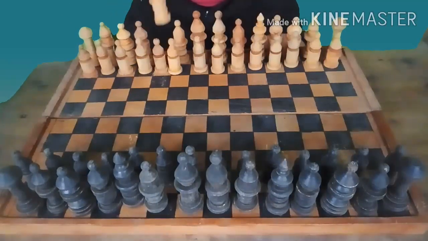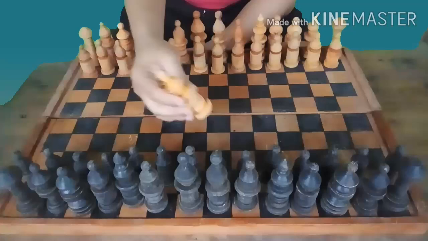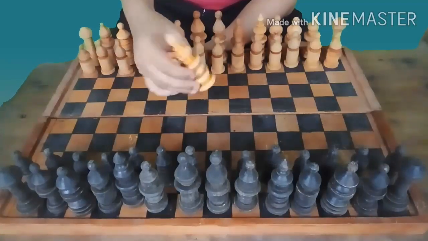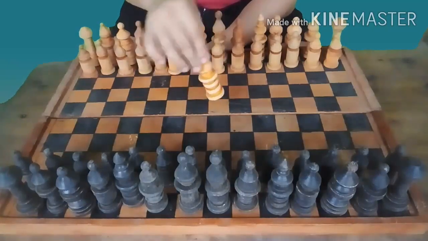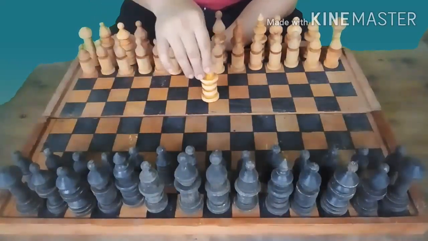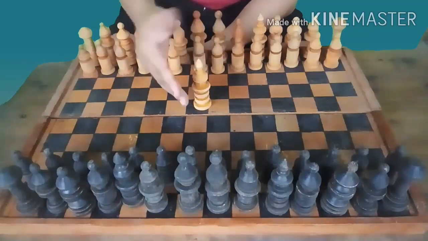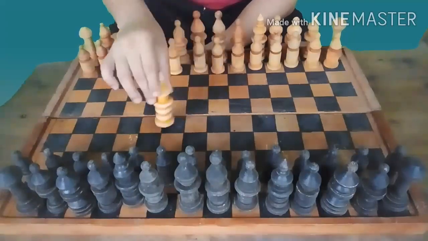The general here represents the knight, the military in chess. In chess, the knight or the horse can move like the letter L. But here in Guwogovche, the government chess, the general can move straight.